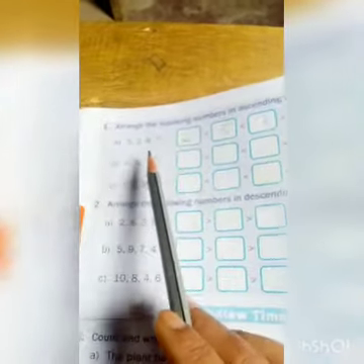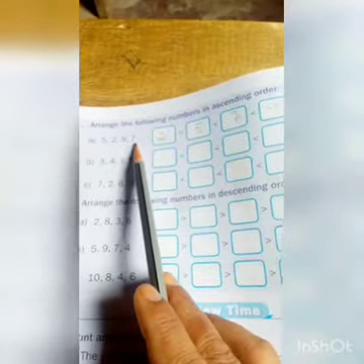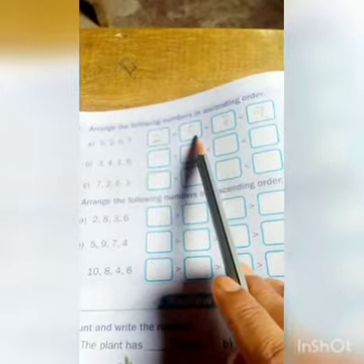So, let's see. 5, 2, 9, 7. The smallest one is 2. The second is 5. And the next is 7. And the next is 9. The last one will be the biggest one. Okay, and B and C you have to do by yourself in your book.